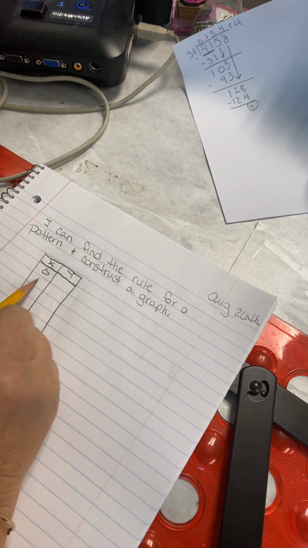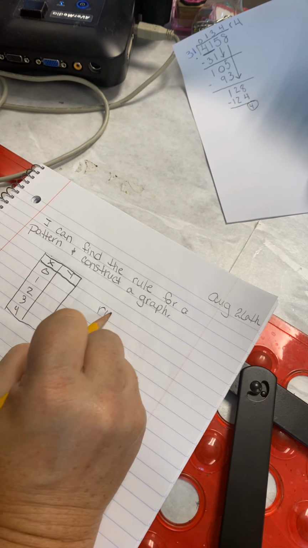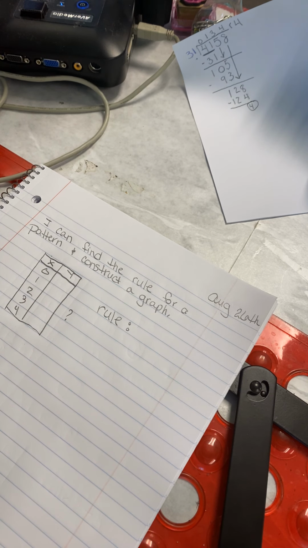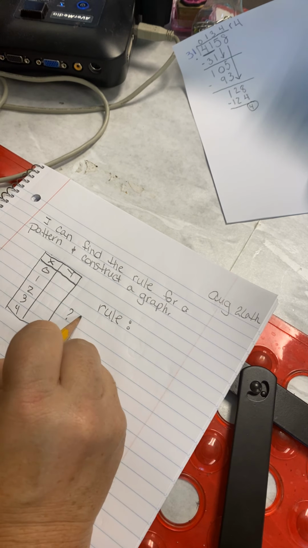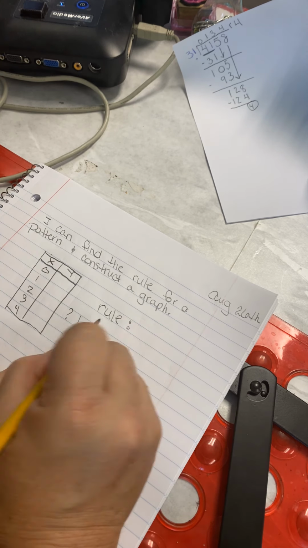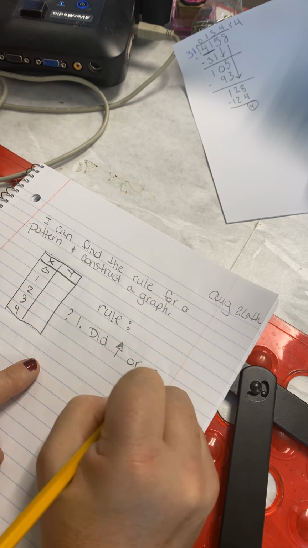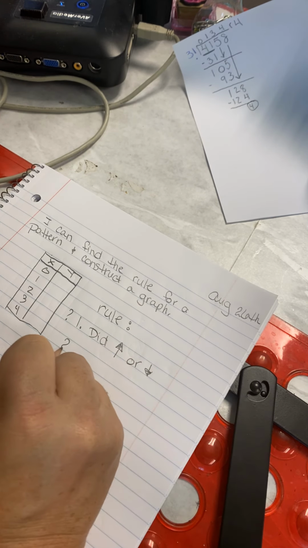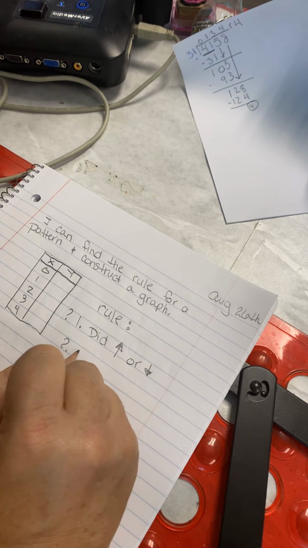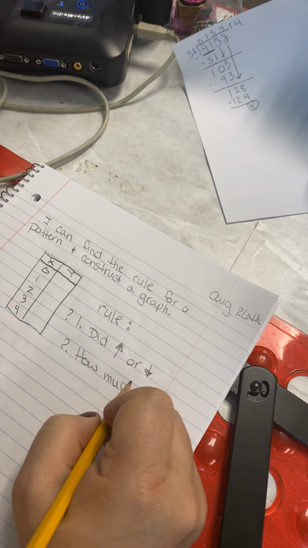And I'm going to start with 0, 1, 2, 3, 4. And I'm going to write rule over here because I have 2 questions to ask myself. So the first one is what? Did we go up or down? Did we increase or decrease? So we're going to draw my arrows. And then the second question is what? How much? Absolutely. Good job. How much?